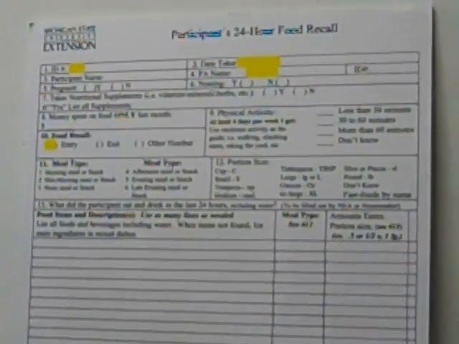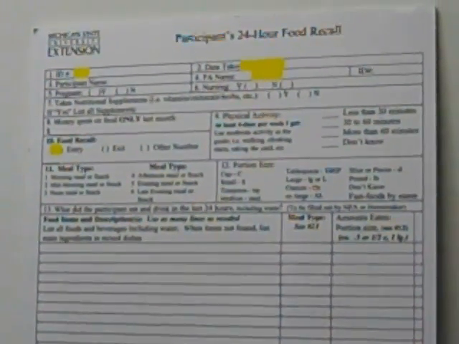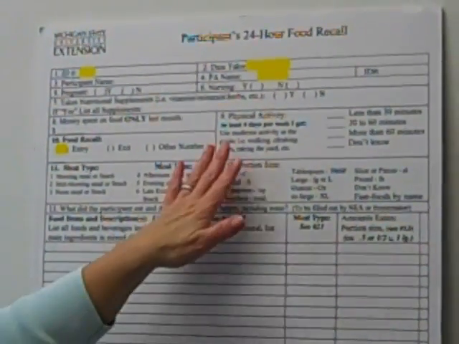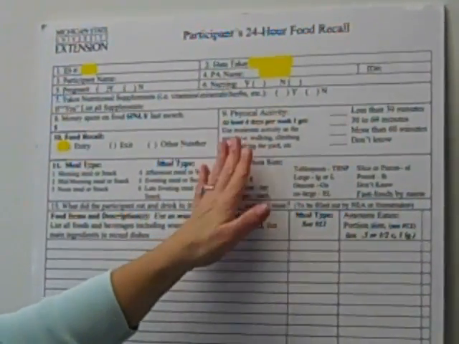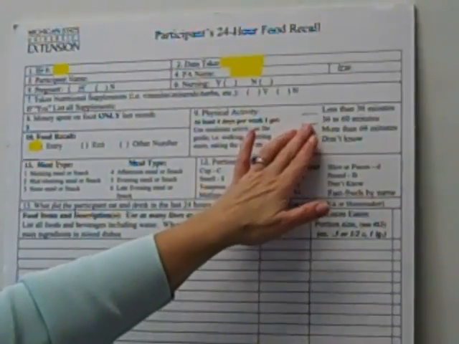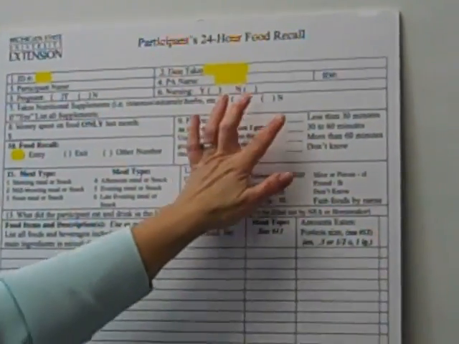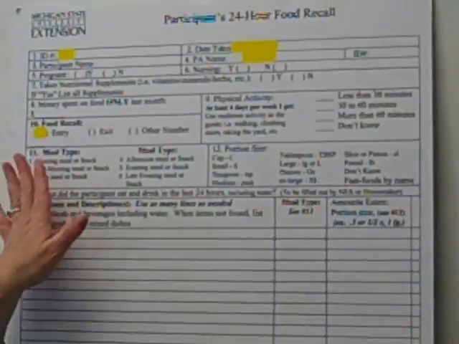And we're talking about moderate activity like walking, climbing stairs, raking the yard, not just basically walking around the house. If you're running after children, you go to the park with your kids, you walk your dog, you live somewhere where you go up and down several flights of stairs a day, and that can be done in 10-minute increments too. So if you do something 3 times a day that takes 10 minutes, you would check the 30 to 60 minutes. If you don't do any moderate physical activity at least 4 days a week, check less than 30 minutes. Okay?